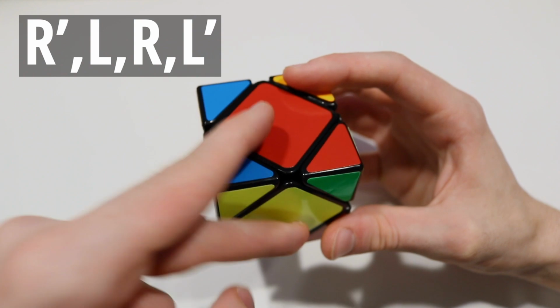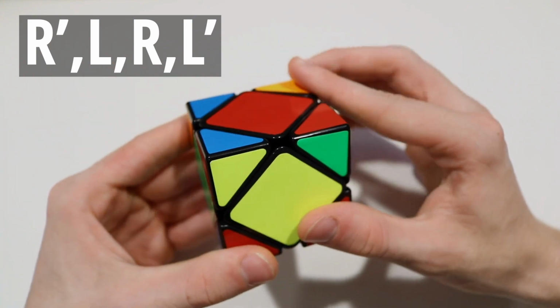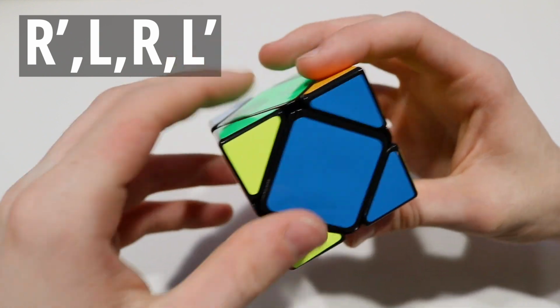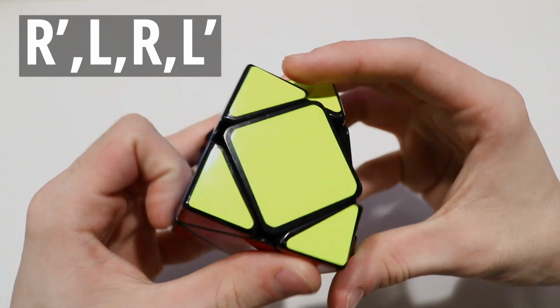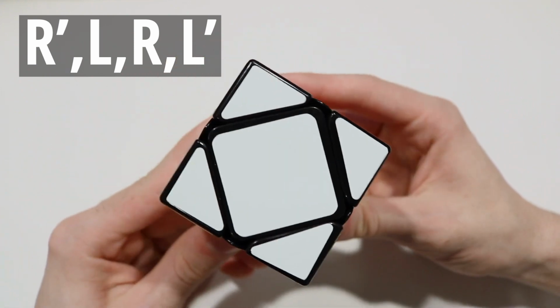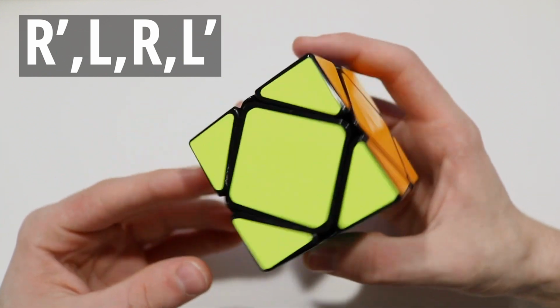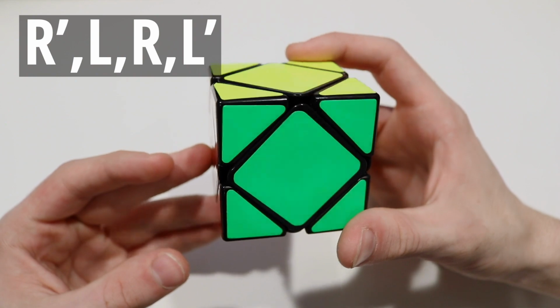So our red and our yellow need to switch. So now we have our R prime, L, R, L prime. And just like that, we skipped our last layer. I'll go back and do another solve, but we skipped our last layer, and now our Skewb is completely solved.